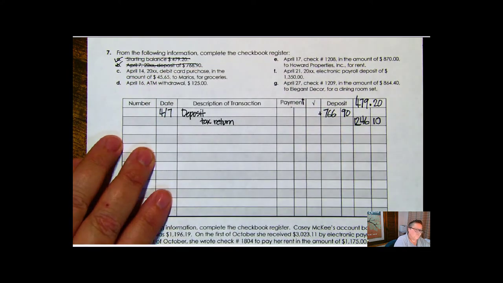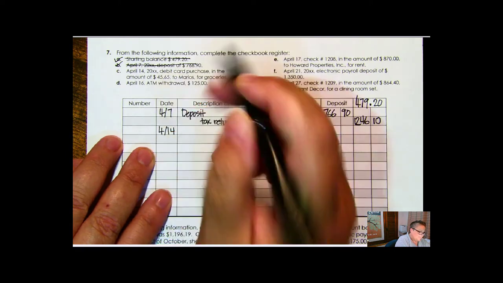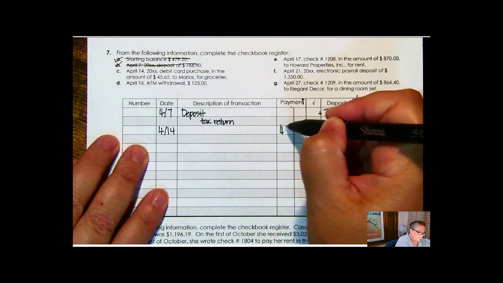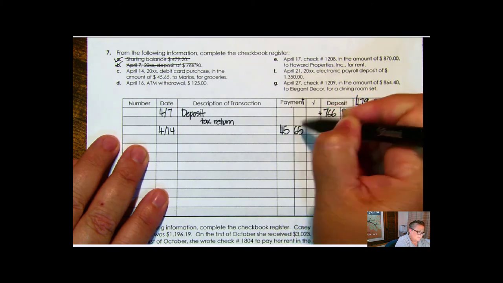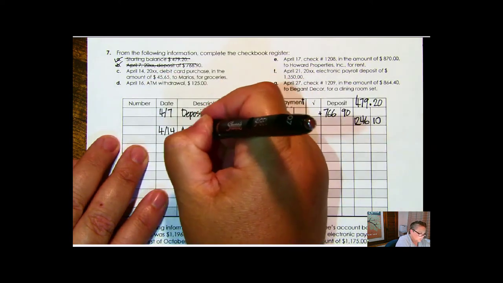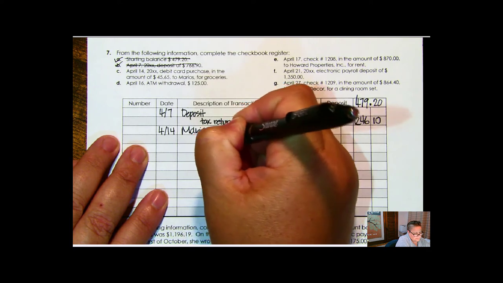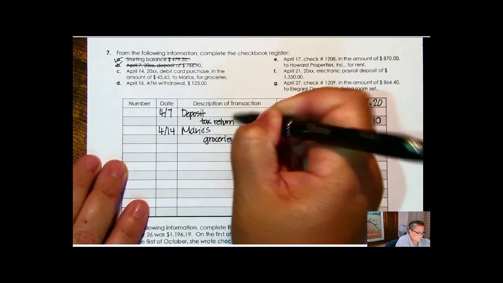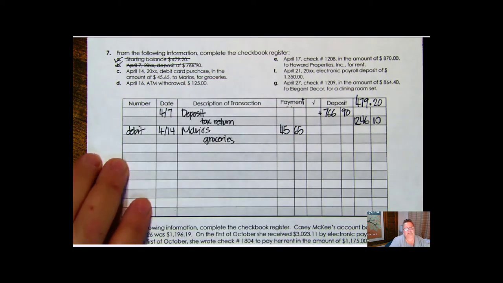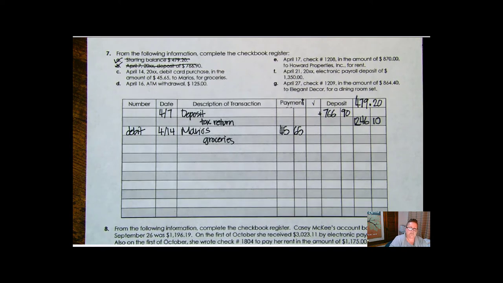All right, on April 14th, 20 whatever, so 4/14, we did a debit card purchase in the amount of $45.65, and it's a payment, so it goes in the payment column to Mario's for groceries. I would probably put debit out here or DBT so I knew how that money came out of the account.